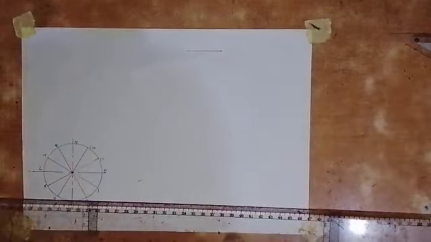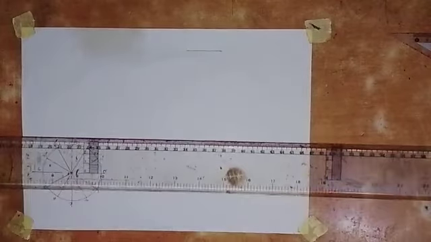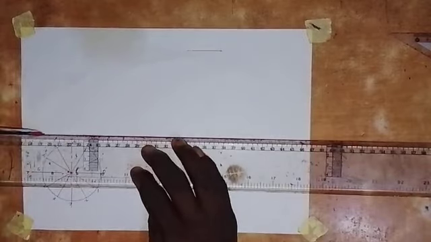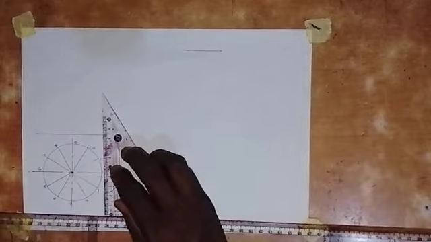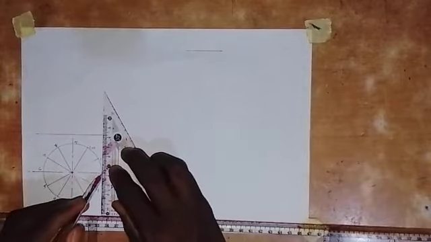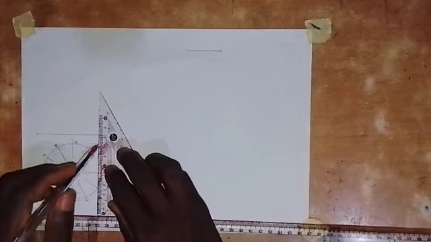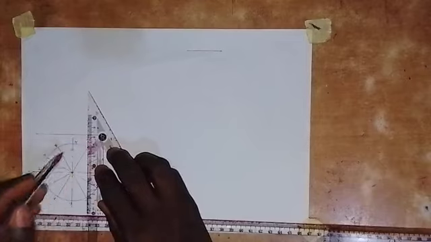Alright, so having done that, the next thing we are going to do is draw the front elevation of the oblique cone. We come up a bit and draw a short horizontal line here. Then with the set square, we transfer these points. We draw a vertical line from each point to touch the horizontal line.